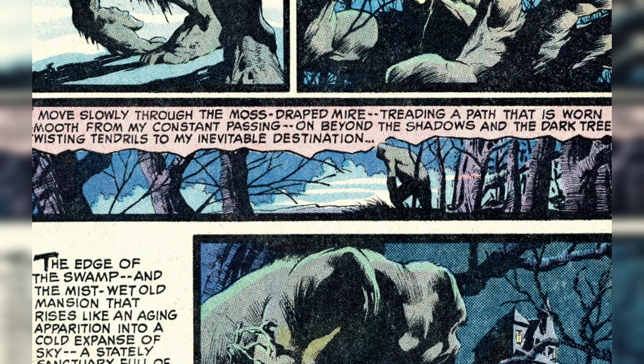I move slowly through the moss-draped mire, treading a path that is worn smooth from my constant passing. On beyond the shadows and the dark trees twisting tendrils to my inevitable destination.